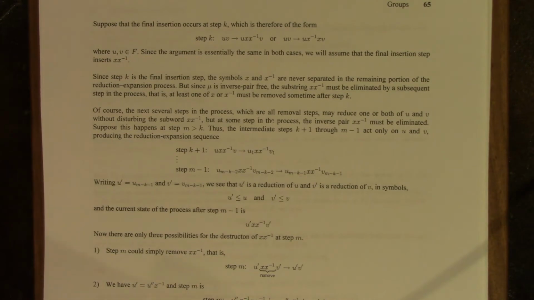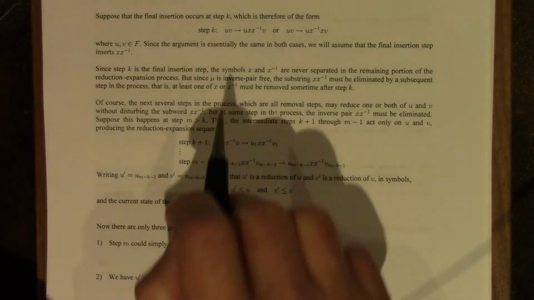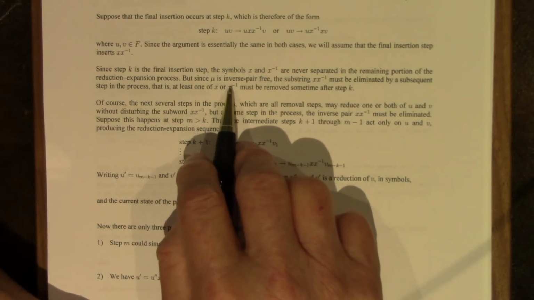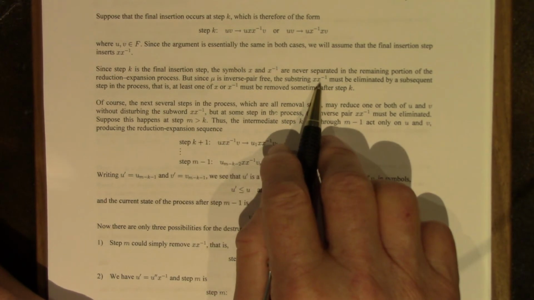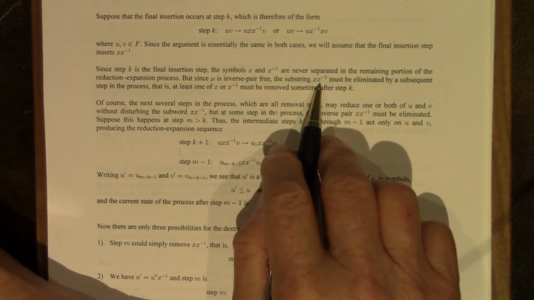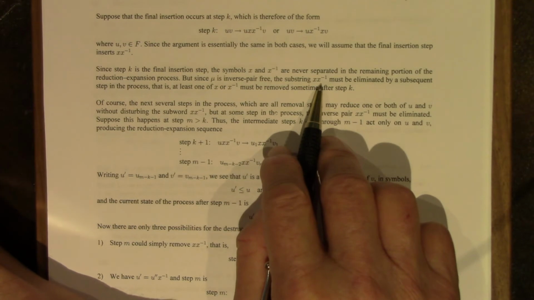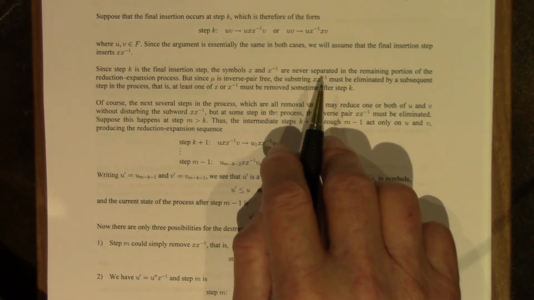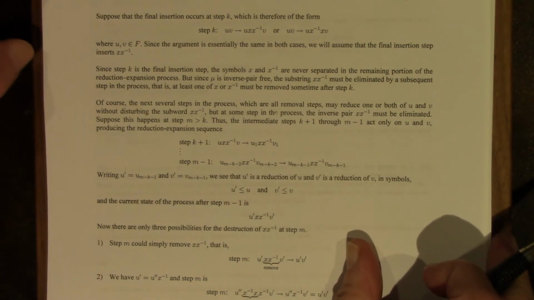There are no more insertions. But since mu is inverse pair free, this substring that we inserted at step K must be eliminated by a subsequent step in the process. And by that I mean at least one of the two symbols, X or X inverse, has to go away.